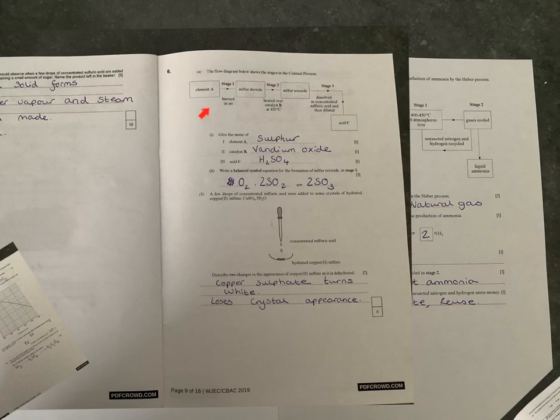Question 6, you can see all these questions about the industrial processes follow quite a similar process. Again, a flow diagram. Give the name of element A, so it's sulfur. Catalyst B, you've got to learn the catalyst for both the contact process, which is this, and the Haber process, which is the one that makes ammonia. And then the acid that's made is H2SO4, so sulfuric acid.